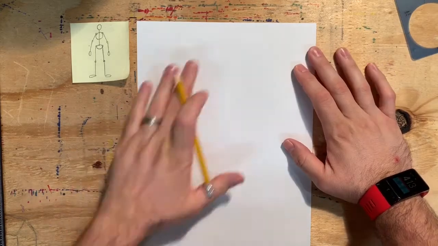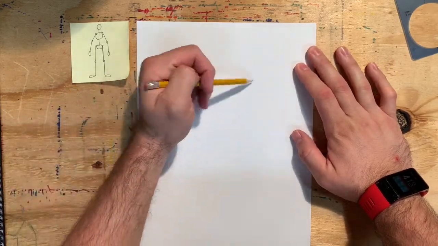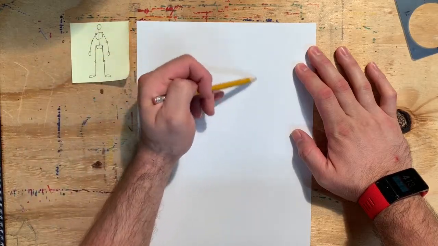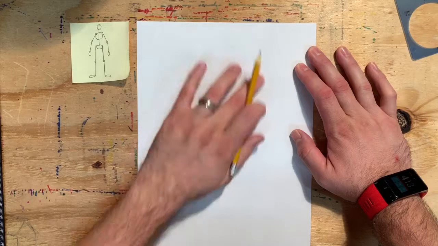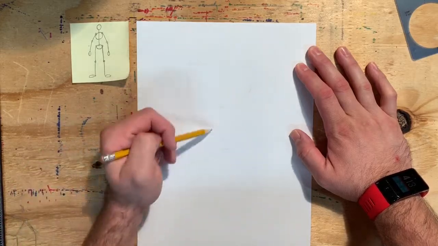Using our reference skeleton, we're going to draw our character in the pose that we want him or her to be in. He could be doing an activity or playing a game, anything really that we want our character to be doing. We can make him look that way by bending his arms and his legs.